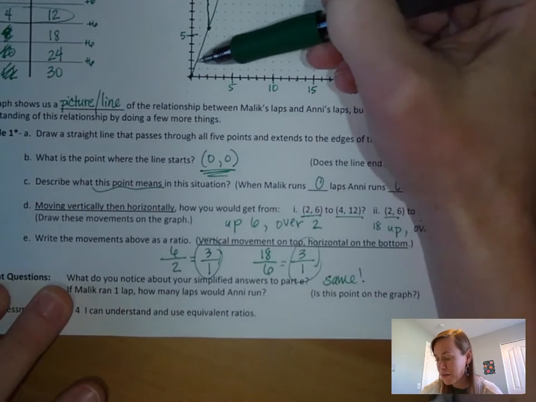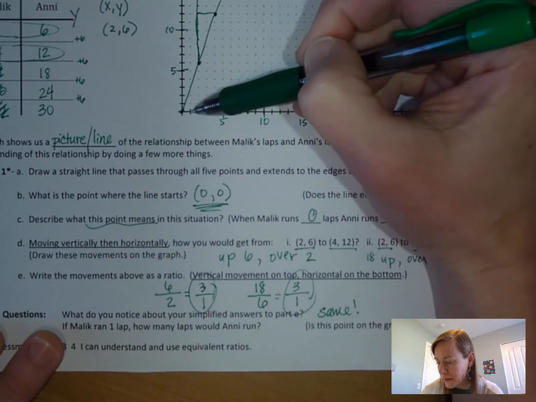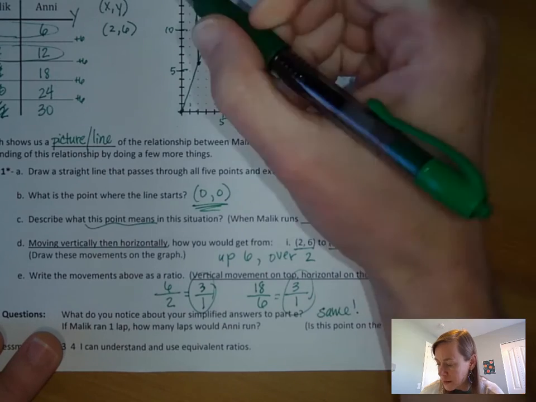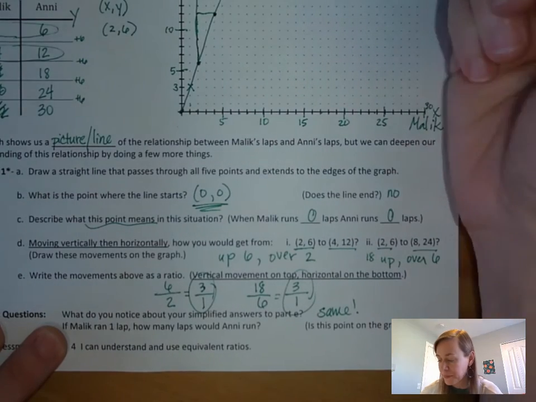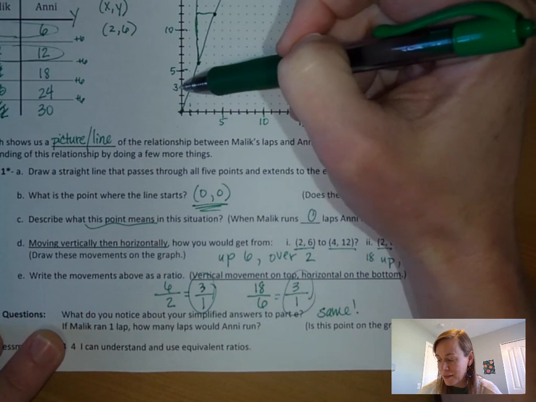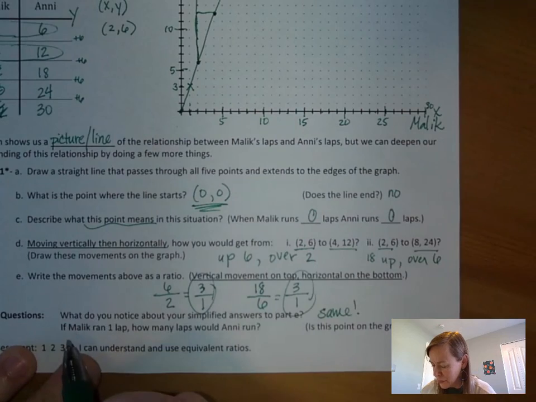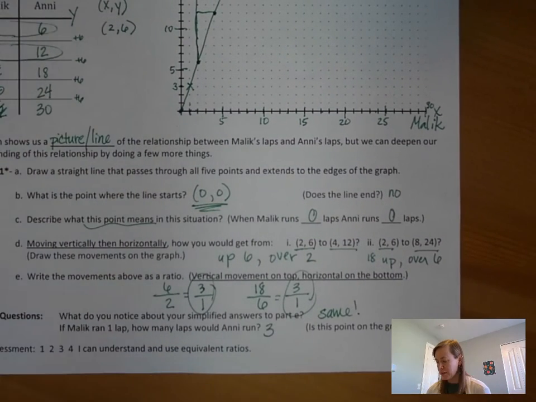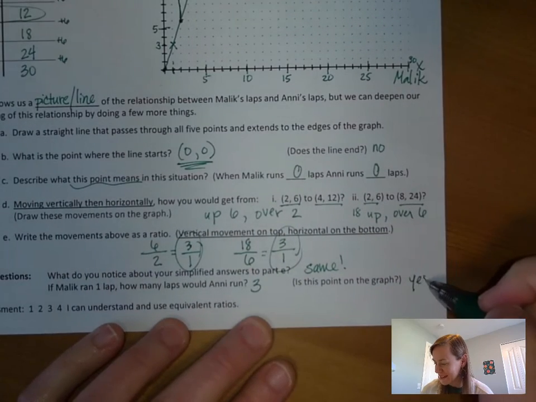Or you can look over here at our graph. Malik is on the x, so let's find 1 on the x-axis right here. And let's follow it up until it crosses the line. 1, 2, 3. It looks like this is the spot where it crosses the line, right here where y is equal to 3. So that means where Malik has run 1 mile, Annie will have run 3 miles. I'm sorry, not miles. I think we're talking laps, but the numbers are still the same. So if Malik ran 1 lap, how many laps would Annie run? The answer is 3. Okay, is this point on the graph? Yes, it is. We just found it, didn't we?